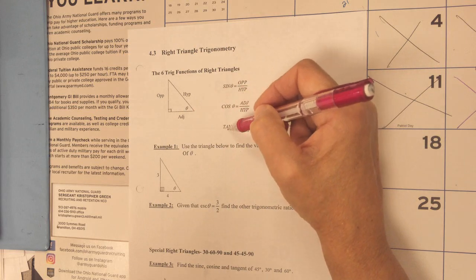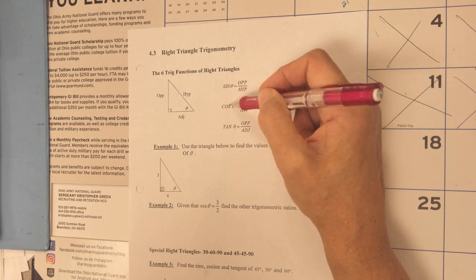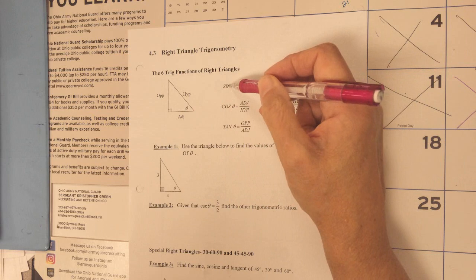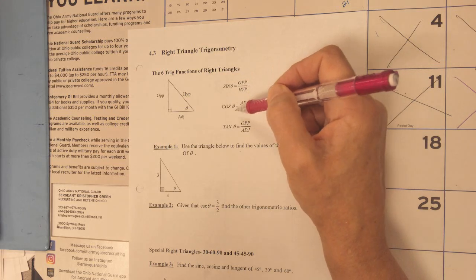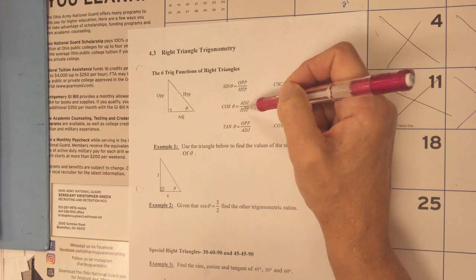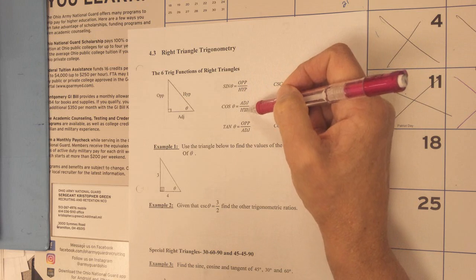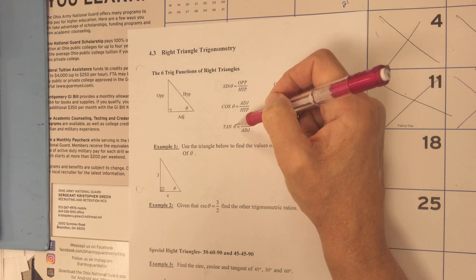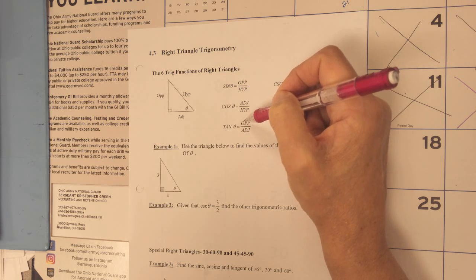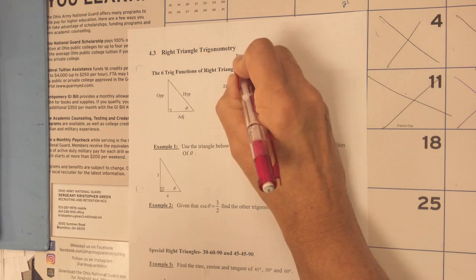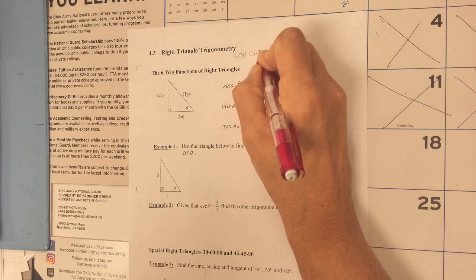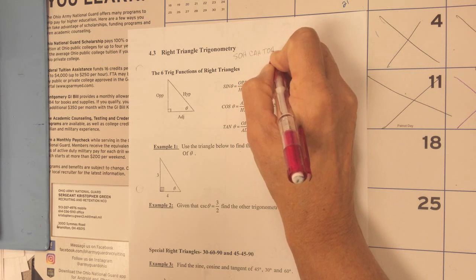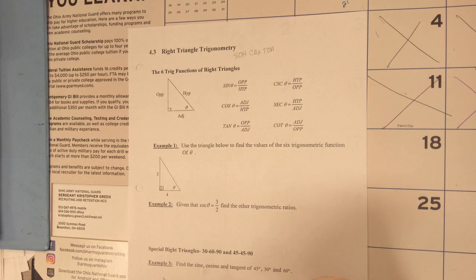So the three main trig functions are sine, cosine, and tangent. The sine of an angle is always the opposite side over the hypotenuse. Cosine is always adjacent side over hypotenuse. And tangent of the angle is opposite over adjacent. A lot of you learned SOHCAHTOA in an earlier grade. That's fine to use that. That works.